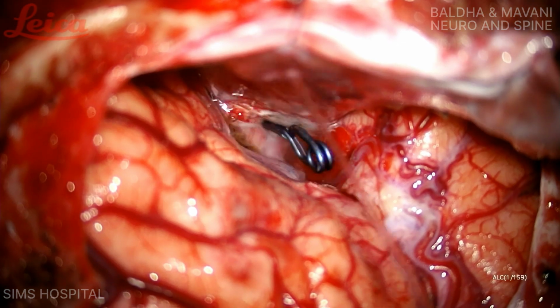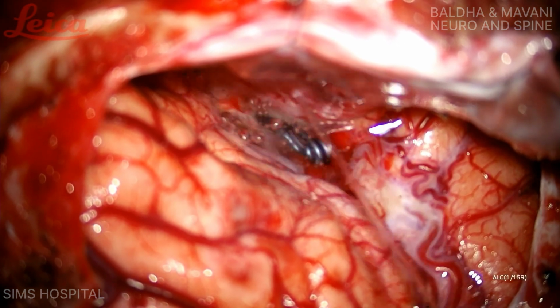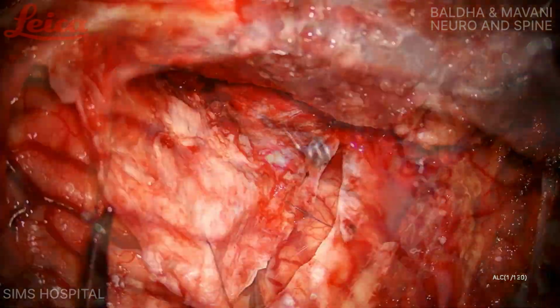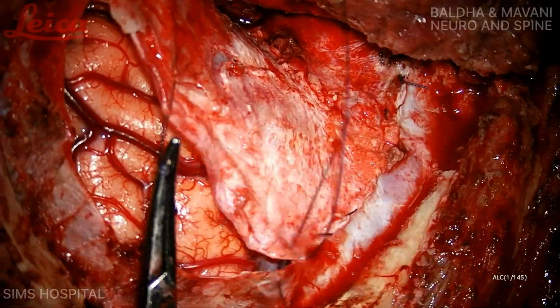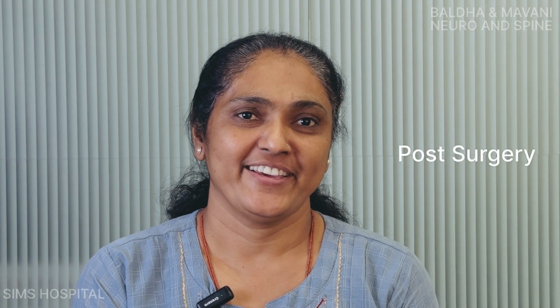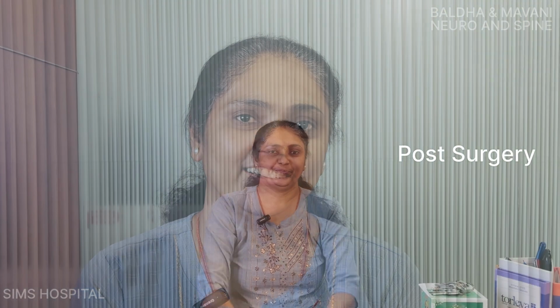This is the surgical overview at the end of surgery. The surgery was completed without any complications. The patient had no neurodeficit. This is the video after 2 weeks of surgery. The extraocular movements and vision are normal after surgery.